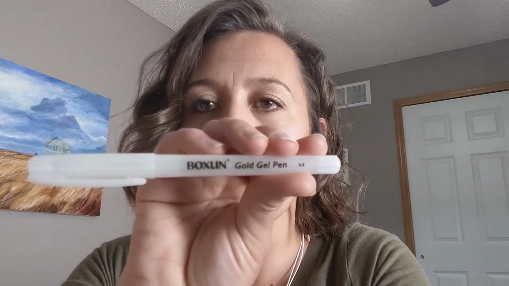However, I happen to have some gold colored gel pens, and so I'm going to be using my gold gel pen to add a little bit of my patterns at the end. And I encourage you, if you have a Sharpie or a gel pen like this that's in silver or gold, you could use that to add some detail.